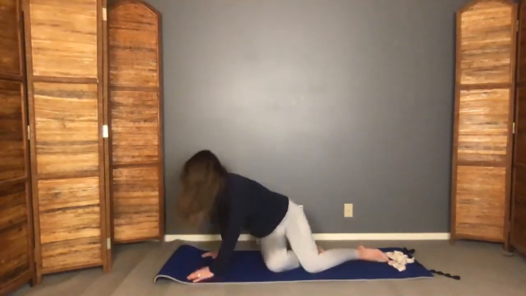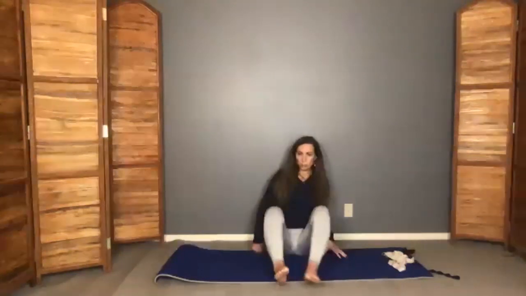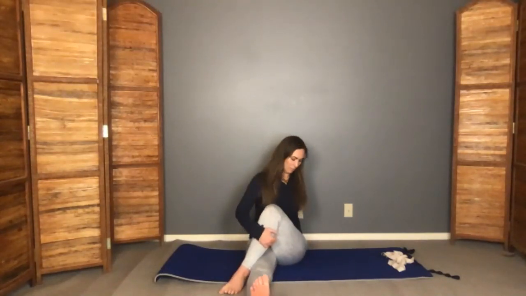And then have a seat. We're going to go into our twists now. So we can often reduce rotation by rotating. So go ahead and take your legs out straight. Cross your left leg over your right. Take your left hand behind you. Roll an arch into your lower back. Keep your right thigh tight, kneecap lifted.